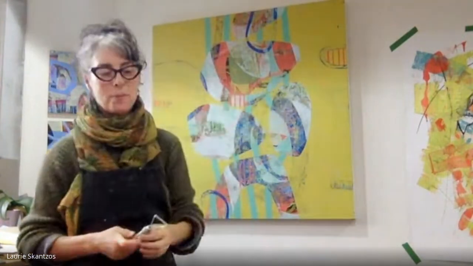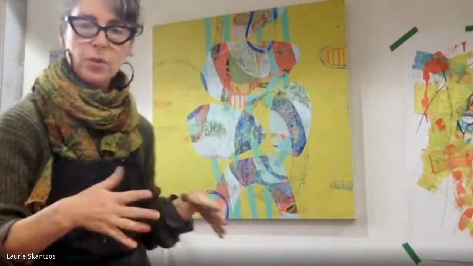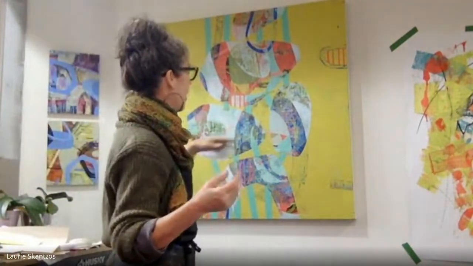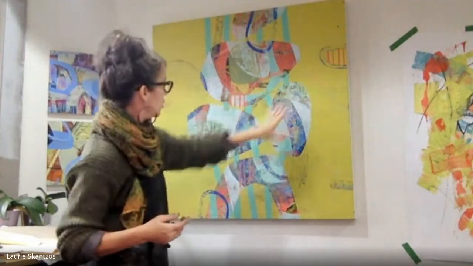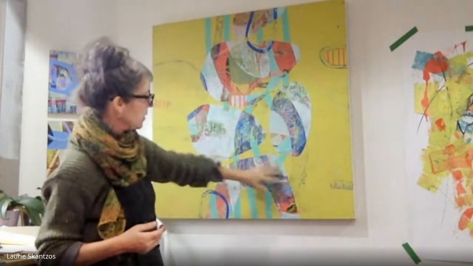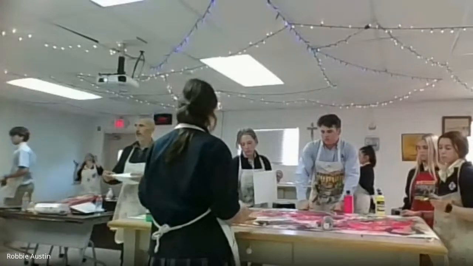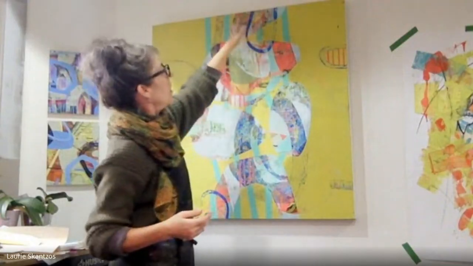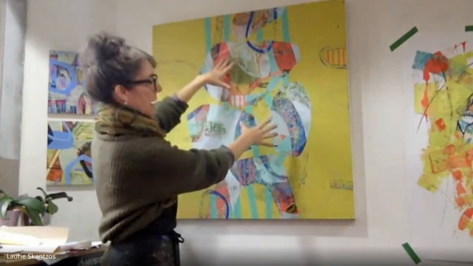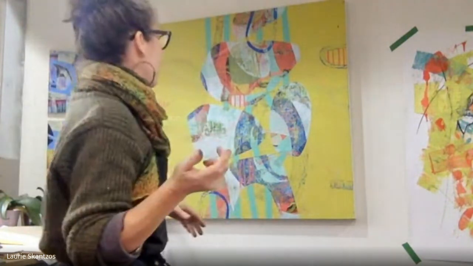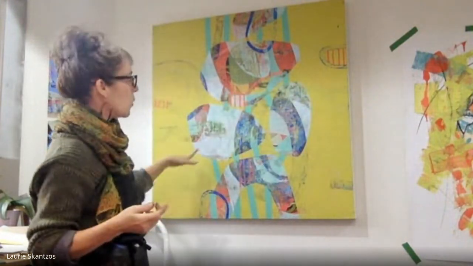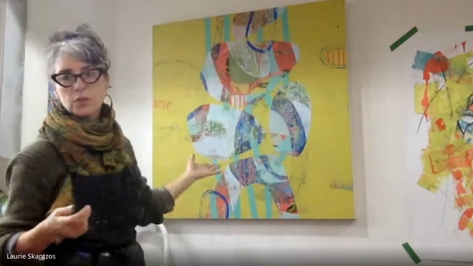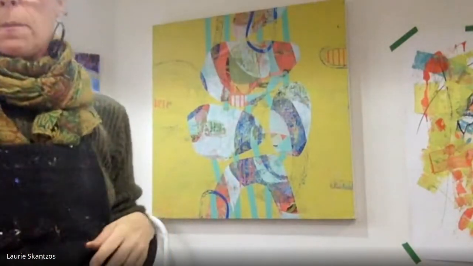And then just to bring some order to the chaos, I cut out some shapes. So like this shape here, this one, one here, and one here. And I basically laid them down, and I think I just used newsprint or something. And then I painted everything else this sort of acid green. So right away, it gave me a shape and something to focus on.